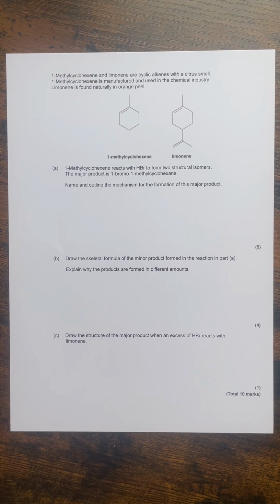Today I'm having a look at an AS organic question relating to alkenes and the electrophilic addition mechanism. So we're having a think about the possibility of us getting two different products of this reaction, which will be structural isomers of each other, and we've got to name and outline a mechanism for the formation of the major product. We've then got to draw the skeletal formula of the minor product, and then we're thinking about adding an excess of the electrophile to have a think about what that would then give us as well.